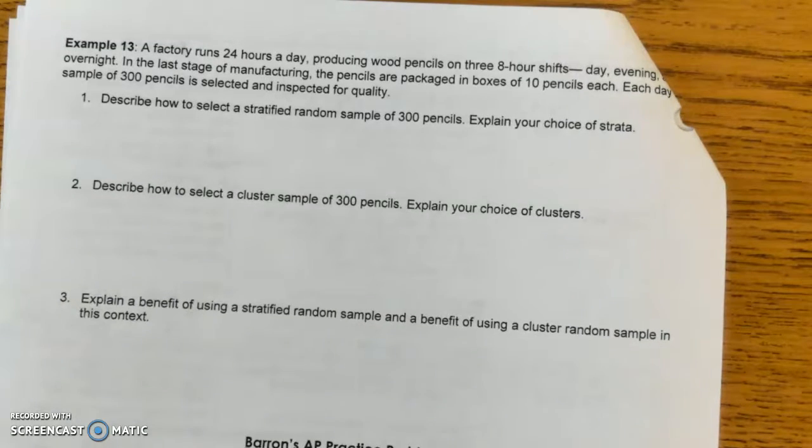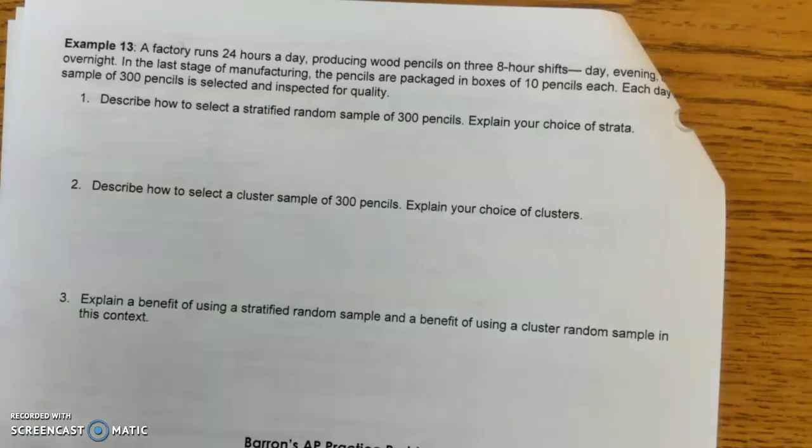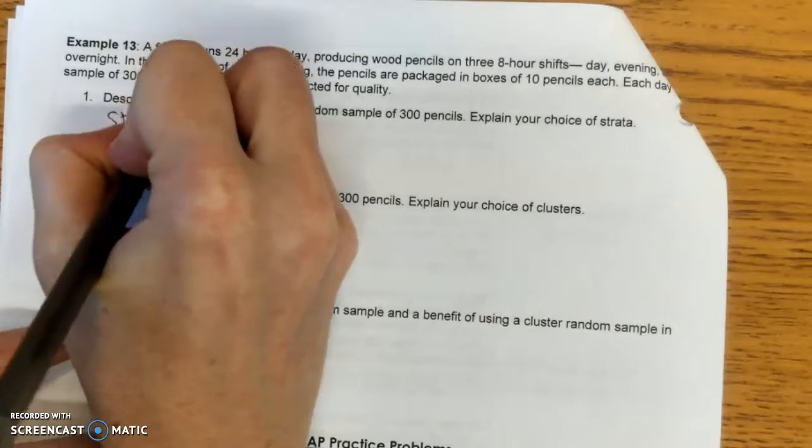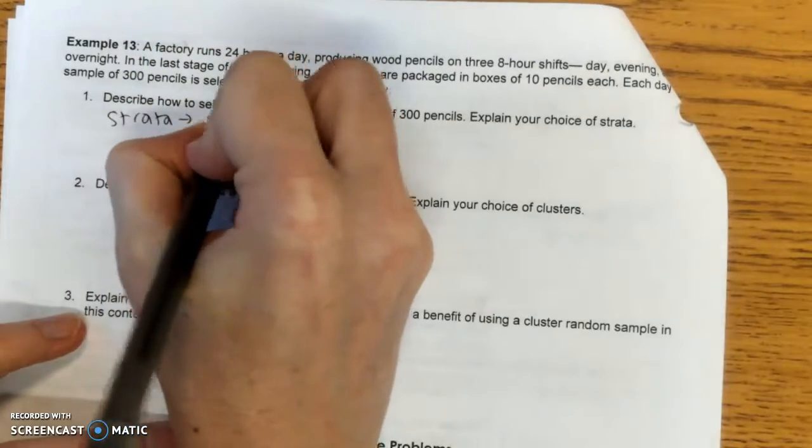All right, so what I want you to do is pause the video and give number 1 a try. Just sort of look through it and select what you think should be your strata that would affect the different samples. So I'll give you a minute to go ahead and try that. Okay, I think the strata that make the most sense are my shifts.